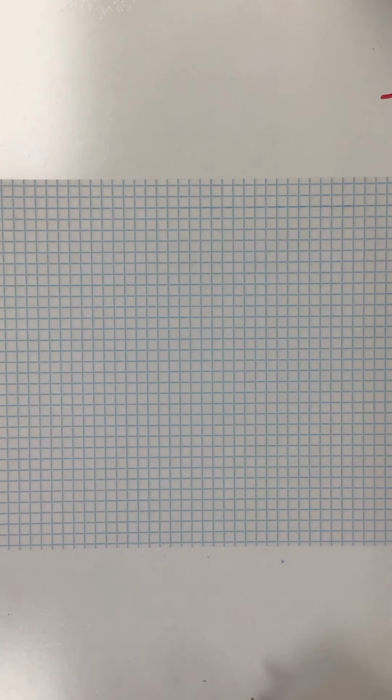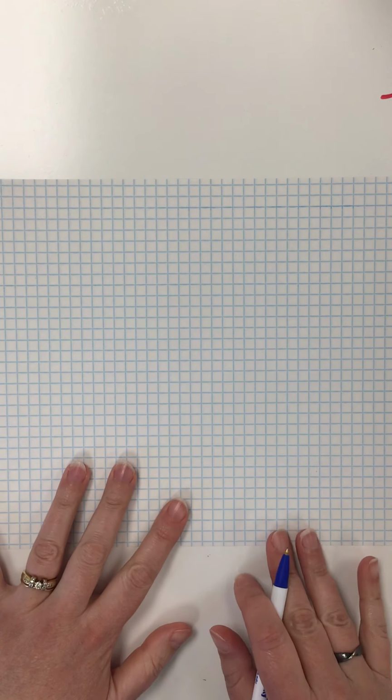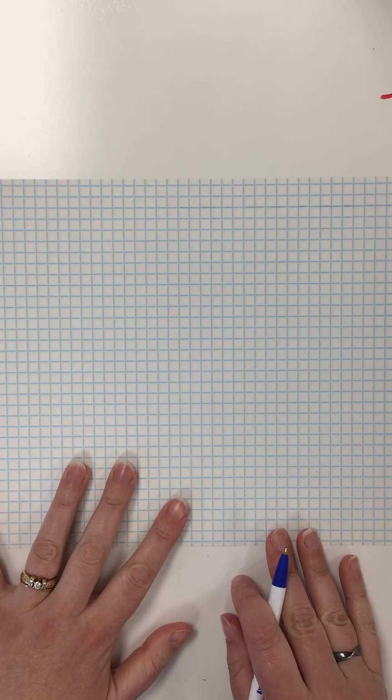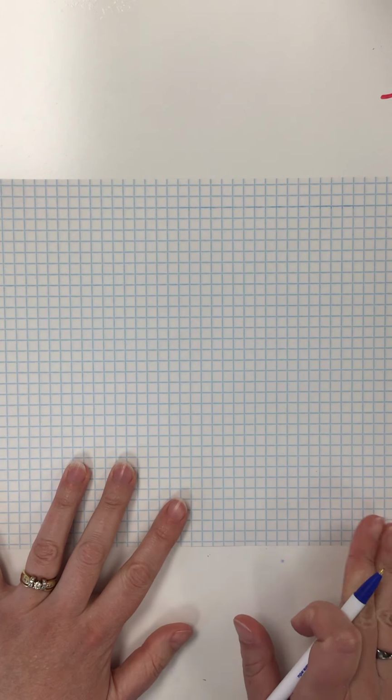So we're going to create what's called a spirolateral. What you need to do is start first by getting a sequence that you're going to use, and I want you to use an arithmetic sequence. Remember, arithmetic sequence means you're adding the same number over and over again.